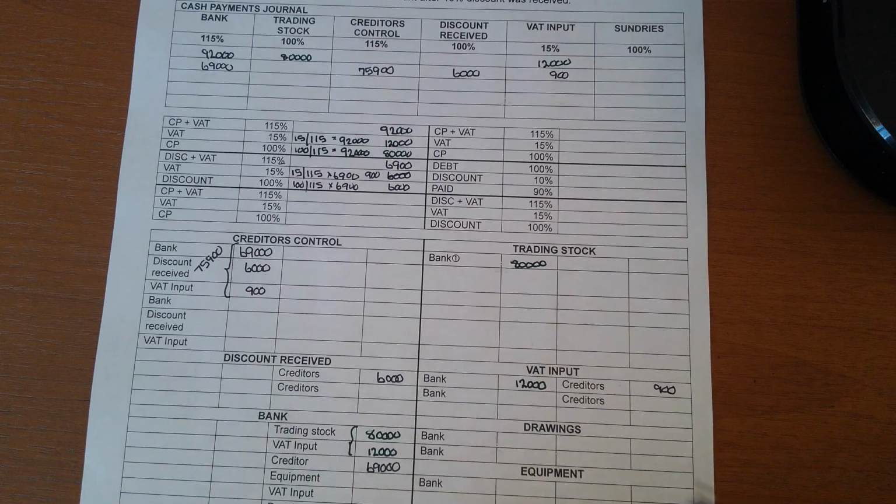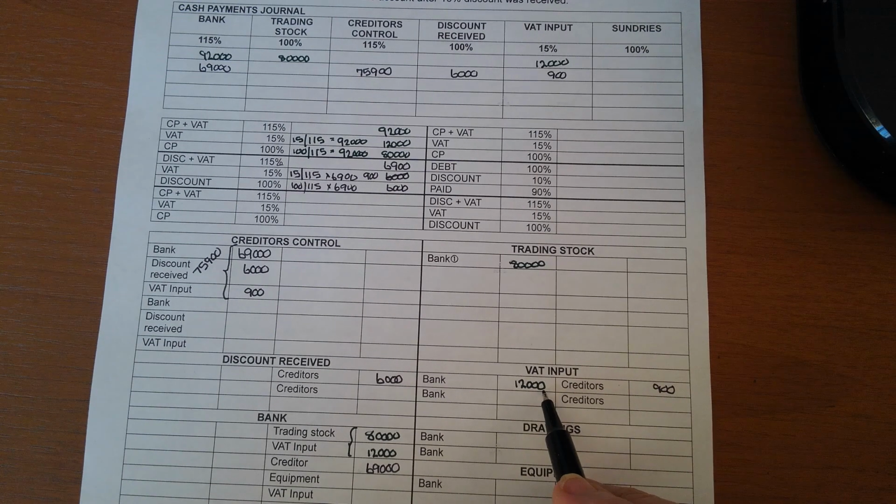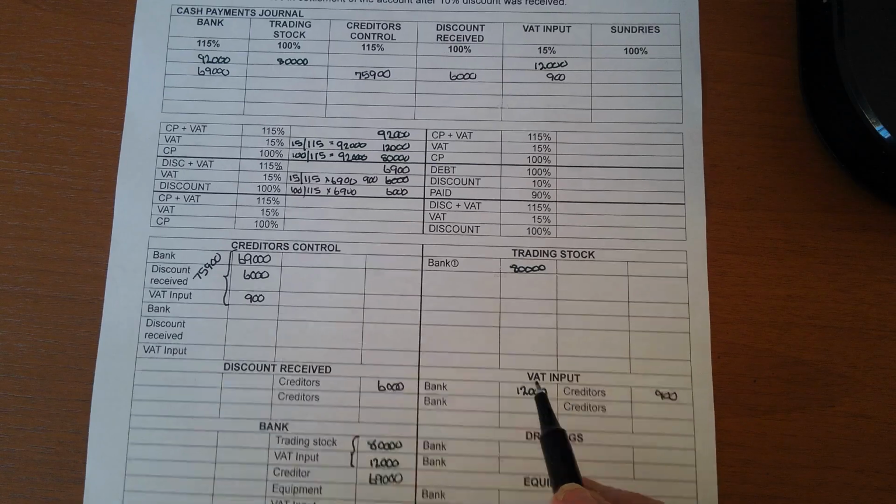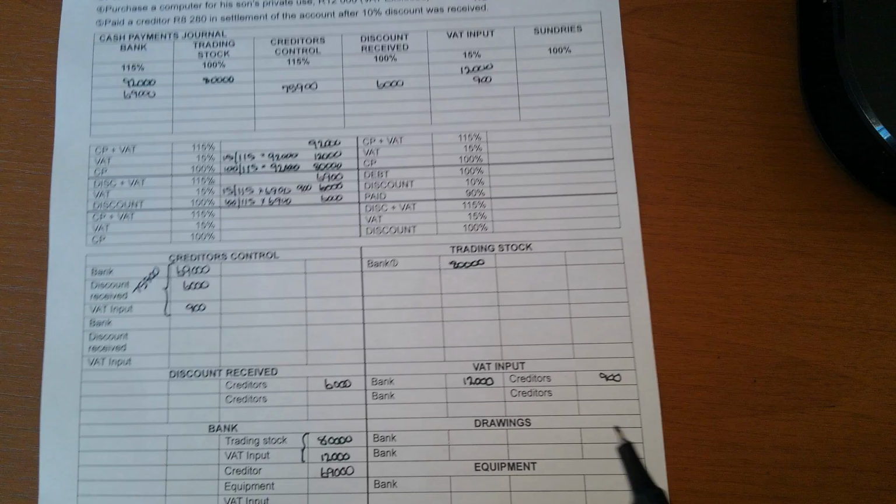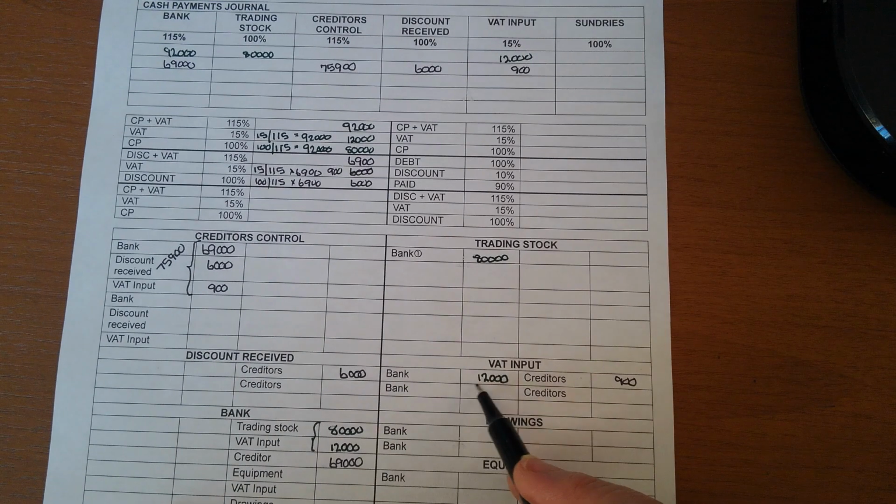Okay, I want to explain this to you first of all. When we buy goods, we are allowed to claim the VAT that we paid on expenses or goods purchased back from SARS. That is why VAT is an asset to me. This amount is on my total purchases. So it means I say I've bought goods for 92,000, and if I pay all of it, I can claim back 12,000 from SARS.